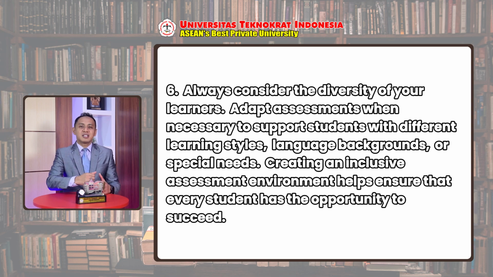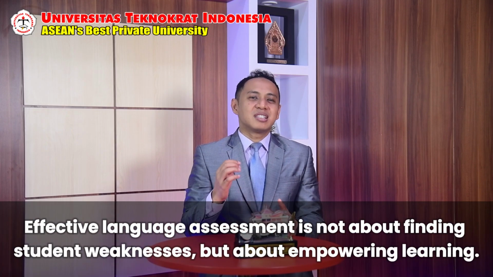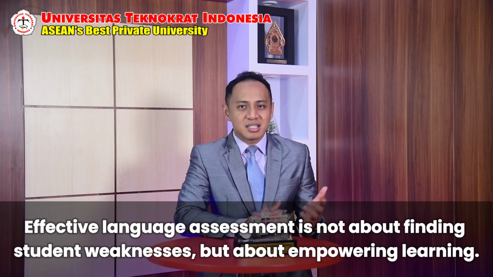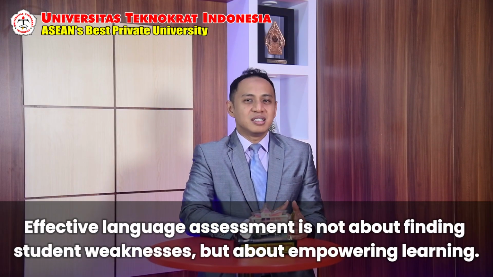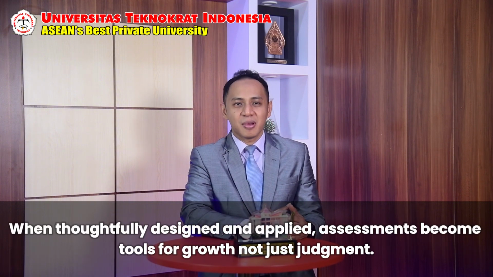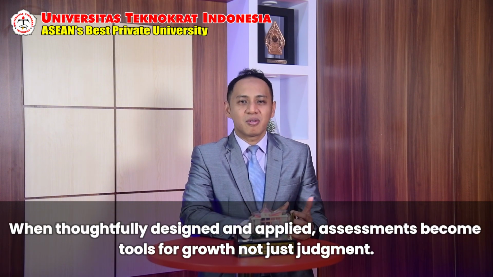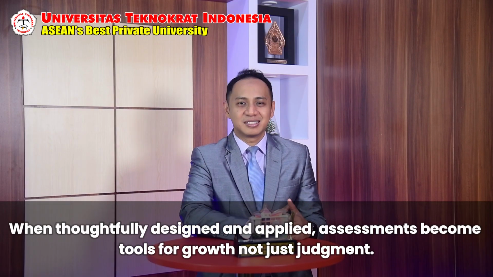Finally, always consider the diversity of your learners. Adapt assessments when necessary to support students with different learning styles, different language backgrounds, or special needs. Creating an inclusive assessment environment helps ensure that every student has the opportunity to succeed. Effective language assessment is not about finding students' weaknesses, but about empowering learning. When thoughtfully designed and applied, assessments become tools for growth and not just a judgment.